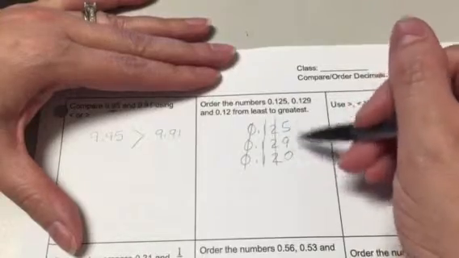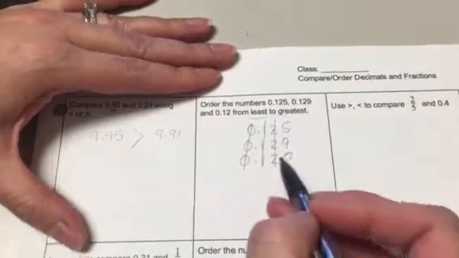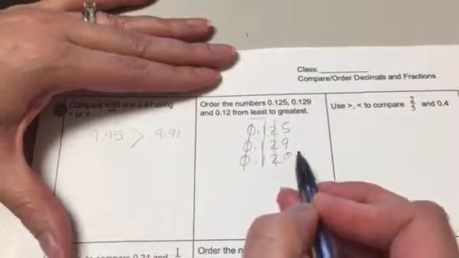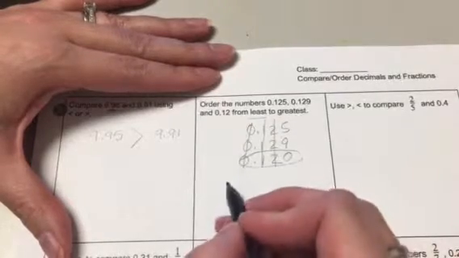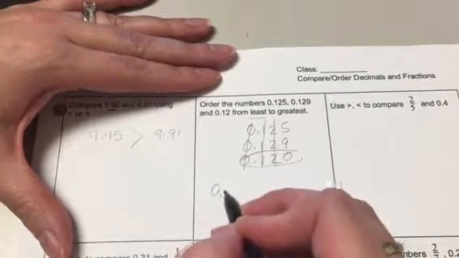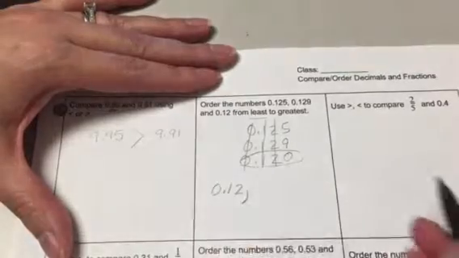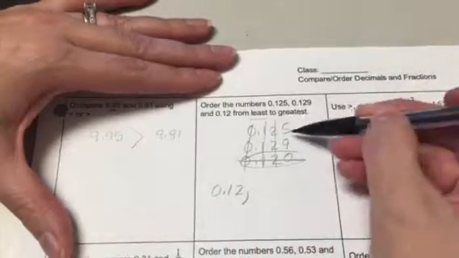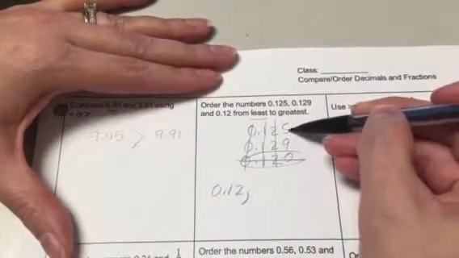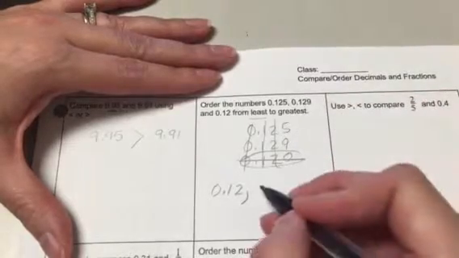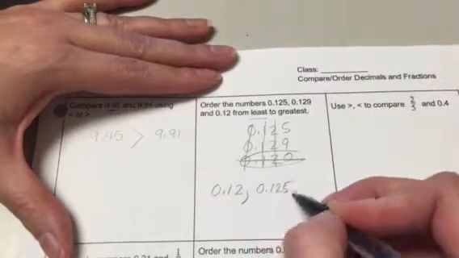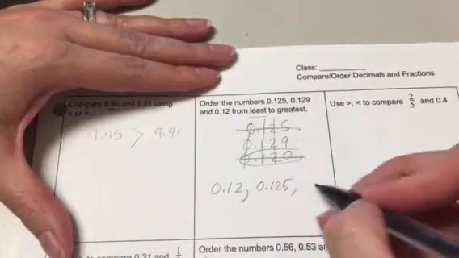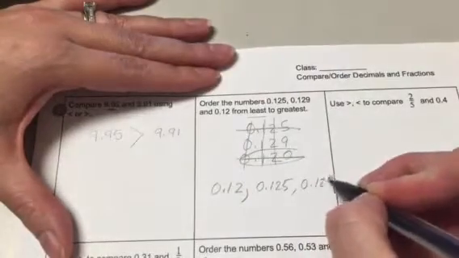The twos are all the same. Here's where I can decide which one is the least. So 0 is the smallest or the least, so that's the one I'm going to start with. And I'm going to write 0.12. Cross that one out. Now the next smallest, 5 is smaller than 9, so I'm going to say 0.125. And then this would be the greatest, 0.129.